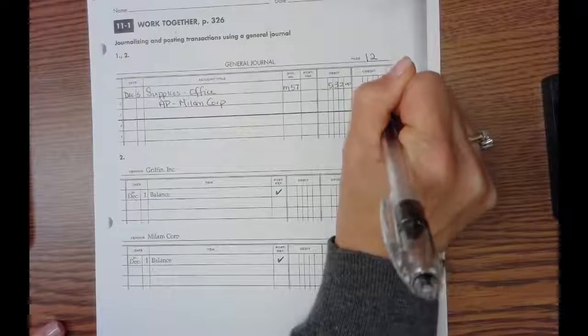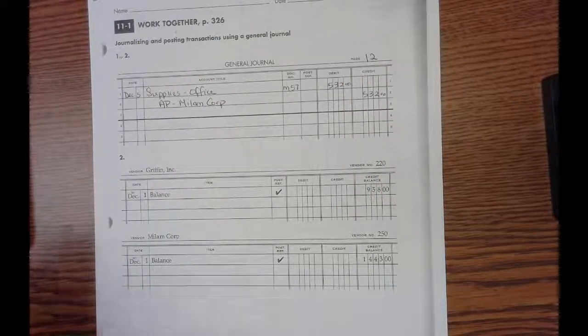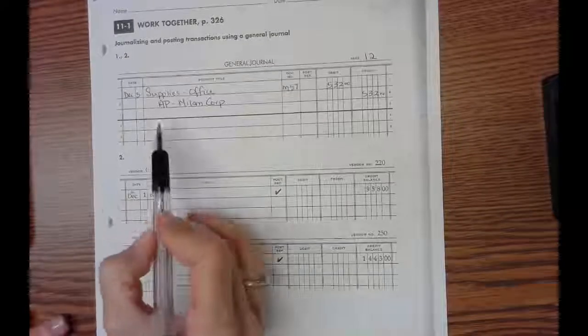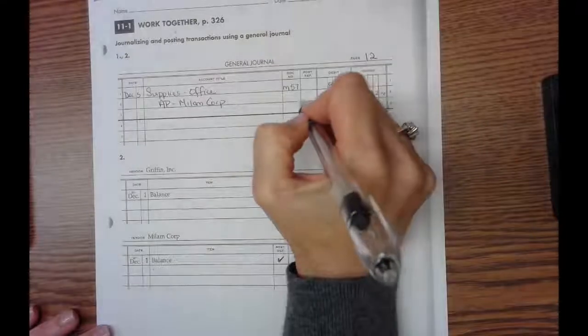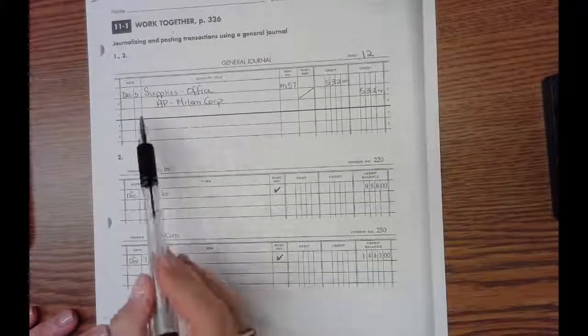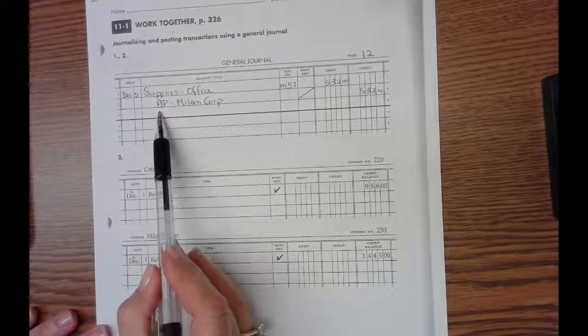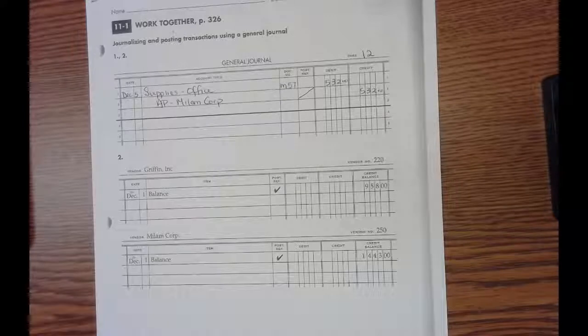$532. What we have to do now that we've introduced subsidiary ledgers and we have an accounts payable ledger, we have to slash this posting reference box, because when we go to post this, we're going to post to accounts payable and Milam Corporation. Our next transaction on December 7th, we returned merchandise to Griffin Incorporated for $248, Debit Memorandum 32.